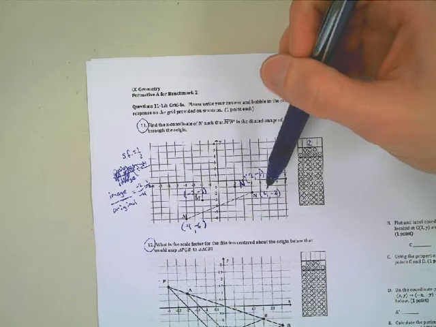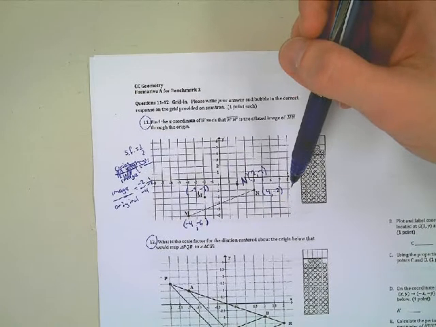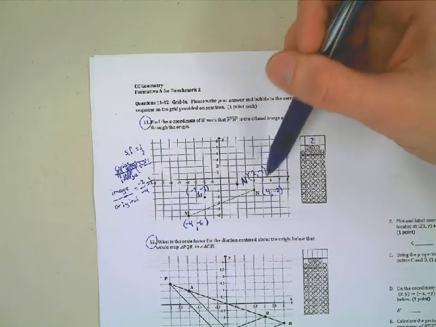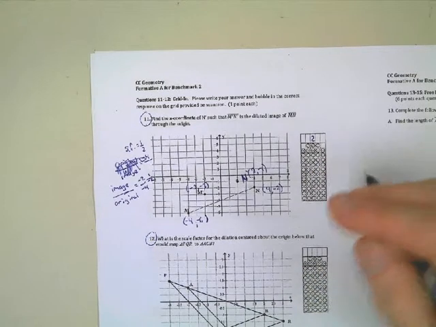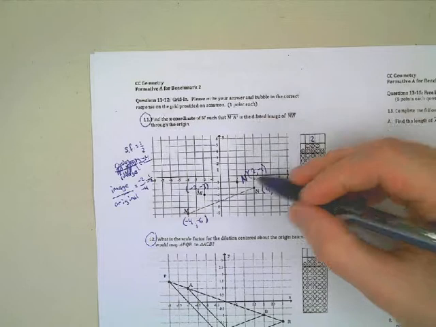Negative 2 times 1/2 is negative 1. So that's how you get those coordinates. I thought you were saying half of 4 is 2 and half of negative 2 is negative 1. Yeah, that's also true. Half of something is multiplying it by 1/2.